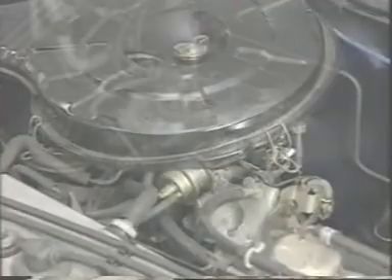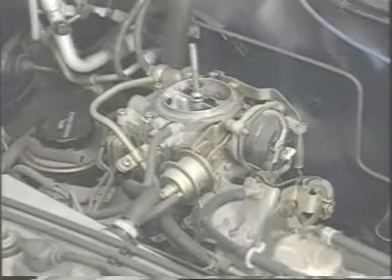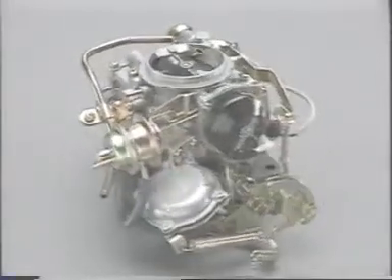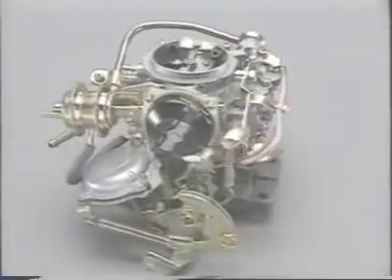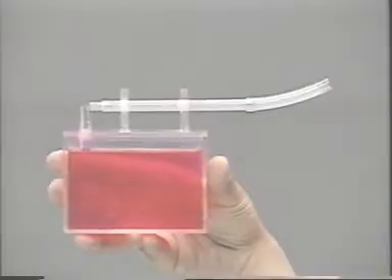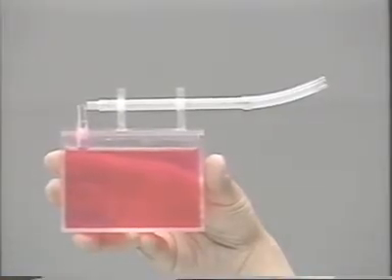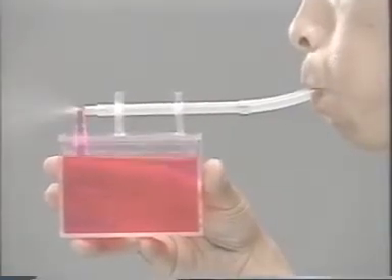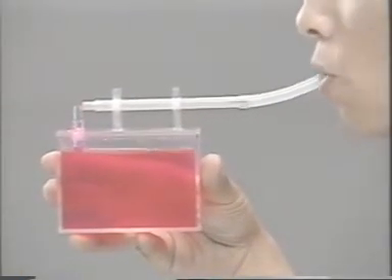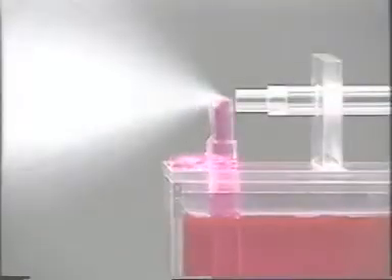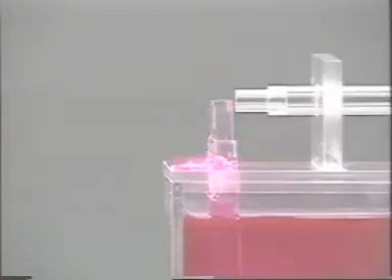The carburetor mixes the proper amount of air and fuel in accordance with the operating conditions of the engine and sends it to the combustion chamber. The principle behind this is similar to that of a manual paint sprayer. When air is blown through the pipe, the liquid inside is drawn up and mixed with the air, forming a spray. An increase in the speed of the air blown through the tube will create pressure to draw up the liquid and create a mist.